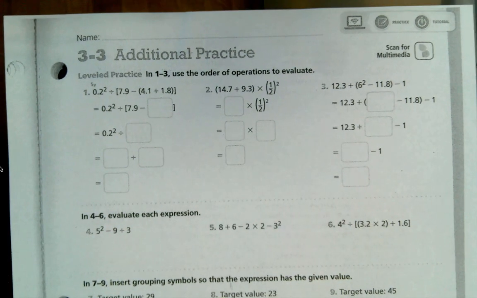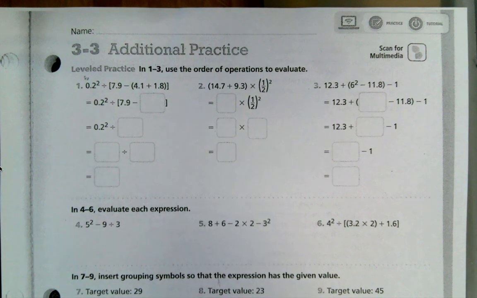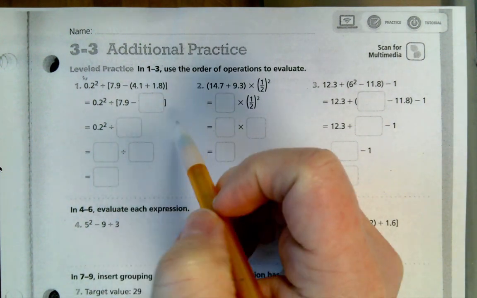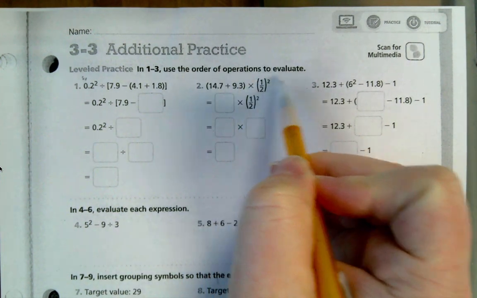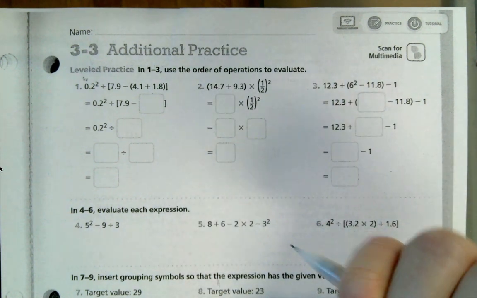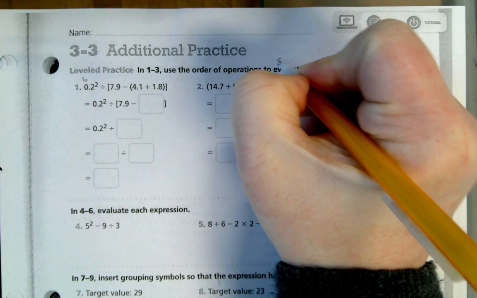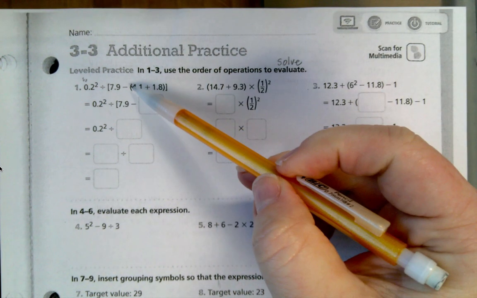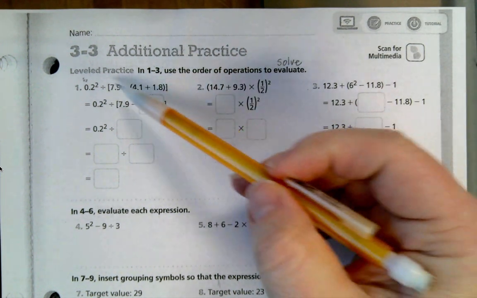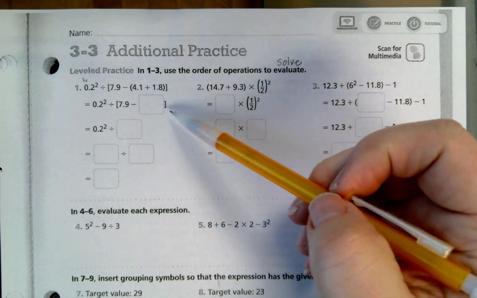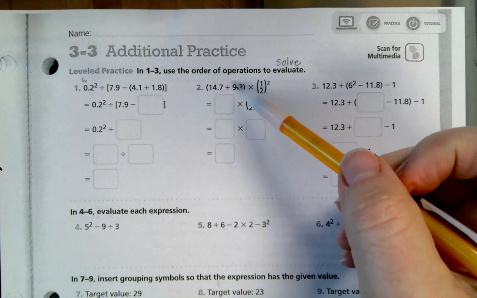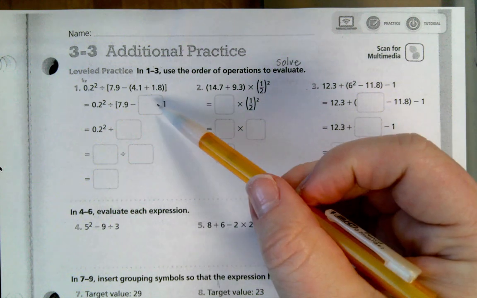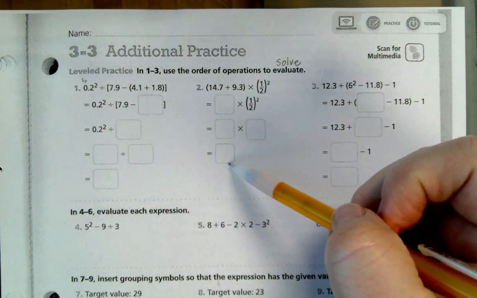But let me go over the directions with you. This says that you're going to use the order of operations to evaluate, meaning, remember, to solve. So that also means to solve, okay? Then you need to use your order of operations. And as you see, it's helping you. It's kind of guiding you through it to solve them. So in a way, you're filling in the blanks. So you're showing your work at each step to come up with a final solution.